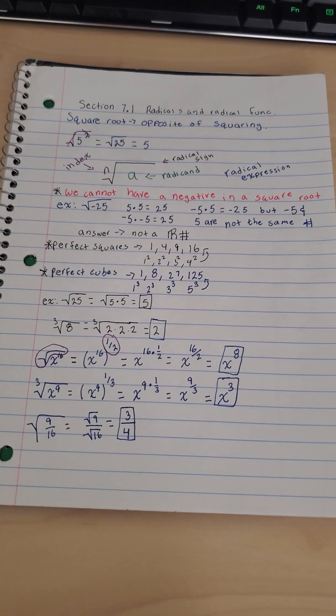So this is the first part of the notes for section 7.1. They go along with the first assignment on Pearson.